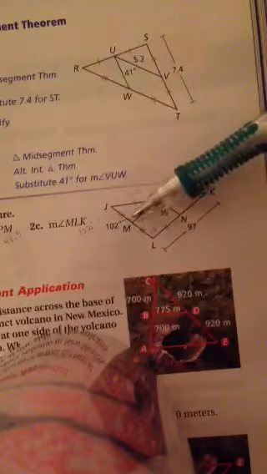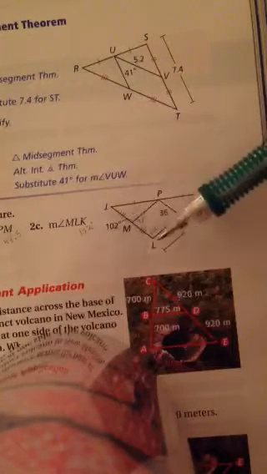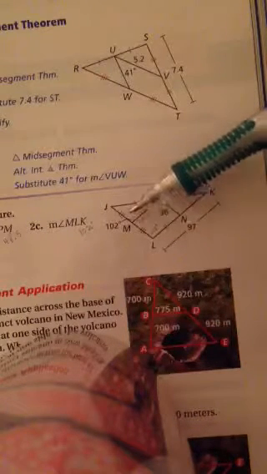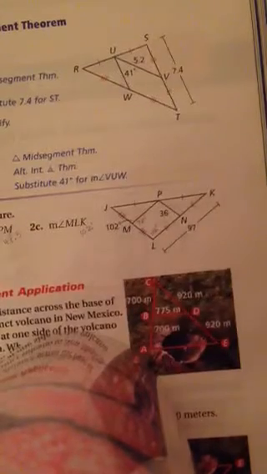Our other option there was to see that this angle and this angle were actually corresponding angles. So that's another reason that the bottom angle is 102 degrees.